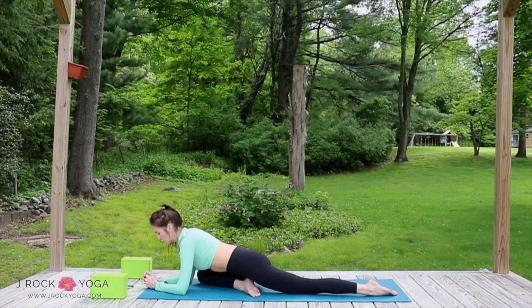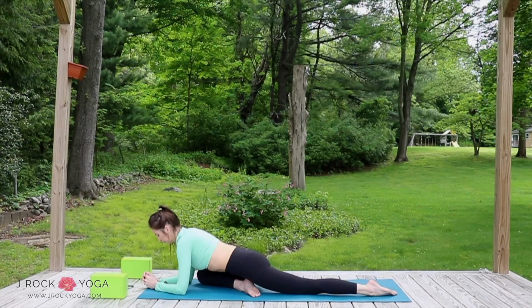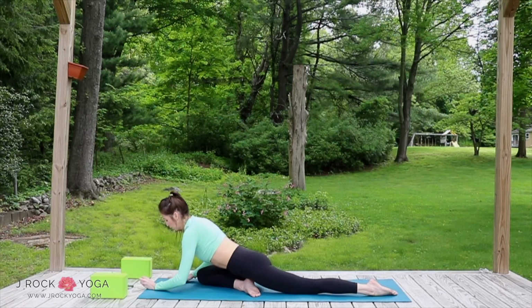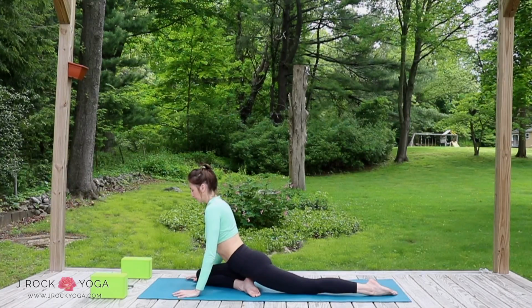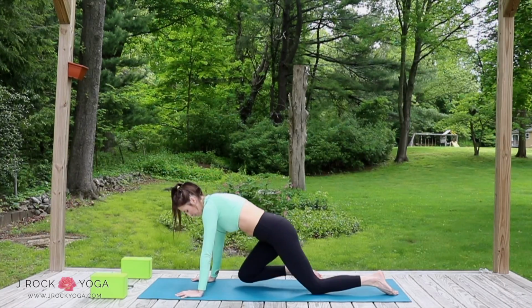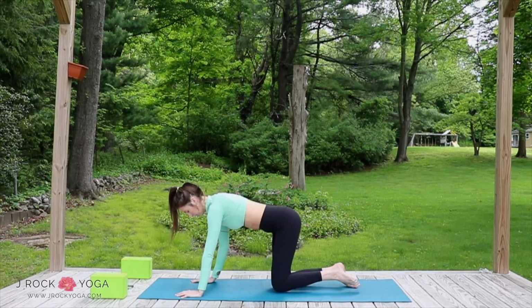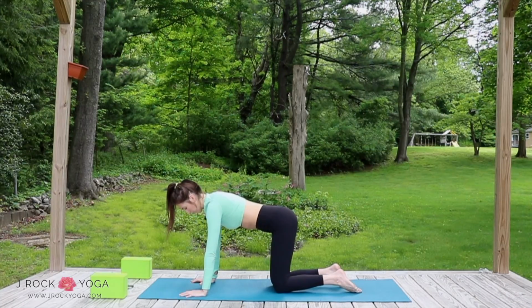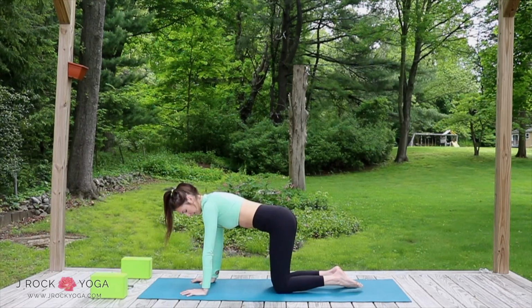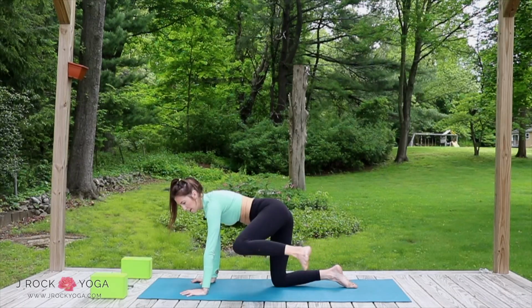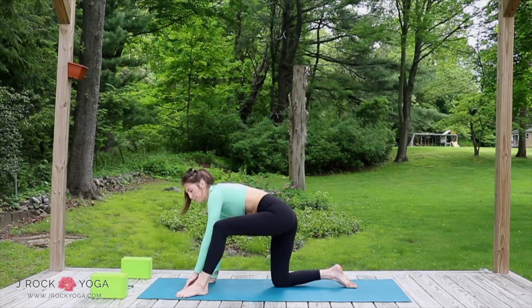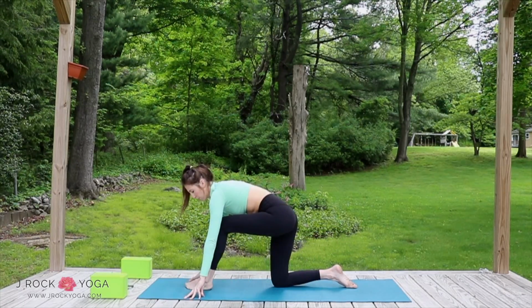Let's take about one more strong breath. And then we'll slowly crawl the hands back up. And we'll send both of our knees back to all fours. Good work. On your next inhale, let's lift the left knee out to the left side and slowly step the left foot forward. And just gently walk the left foot over to your right hand.